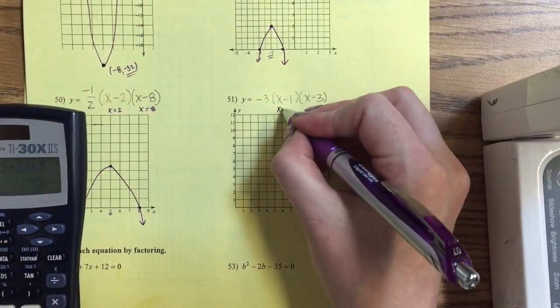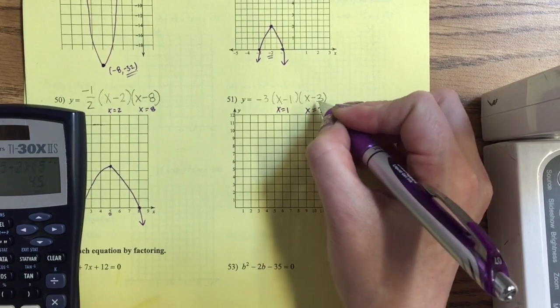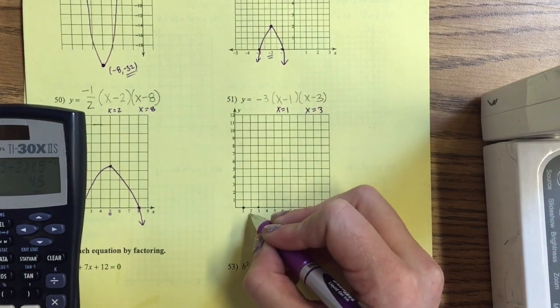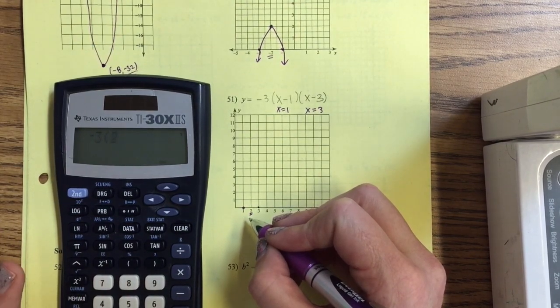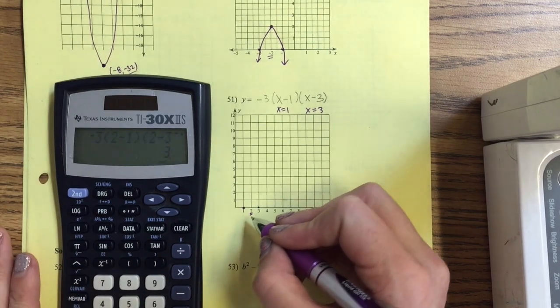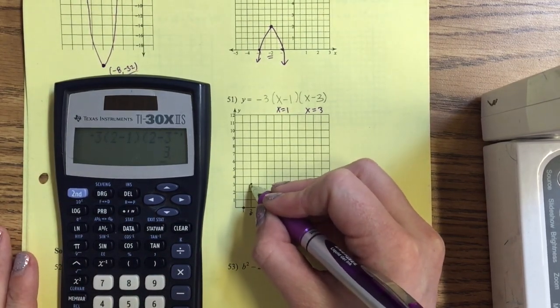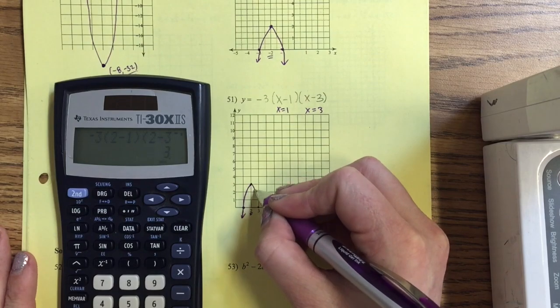51, x equals 1, x equals 3. 2 is my middle value, so I plug -3 parenthesis 2 minus 1. 2 minus 3 is +3, and my graph makes a parabola opening down.